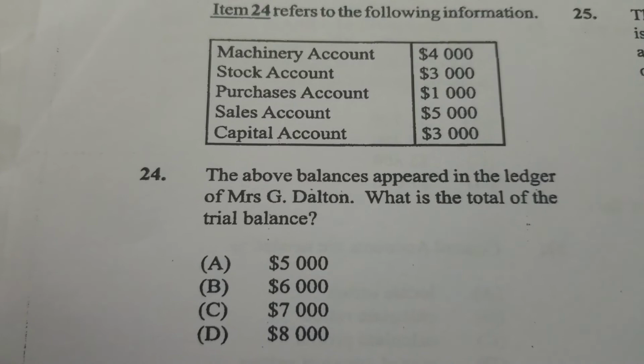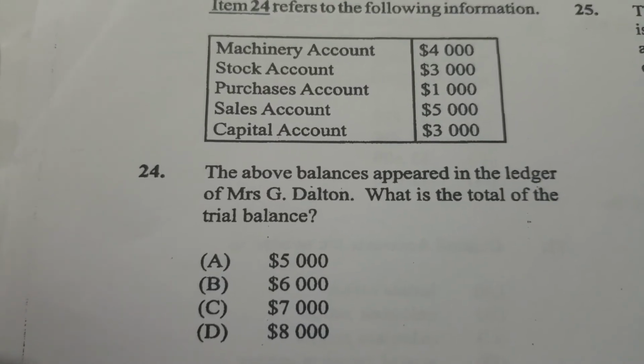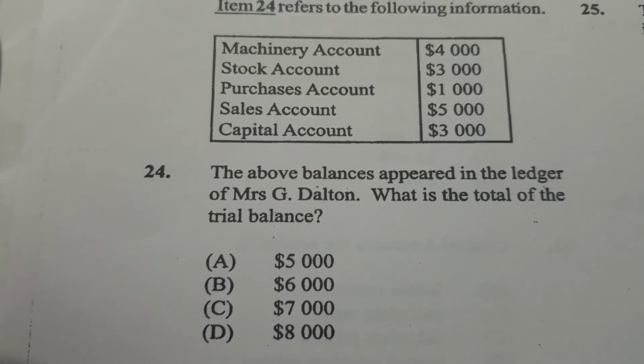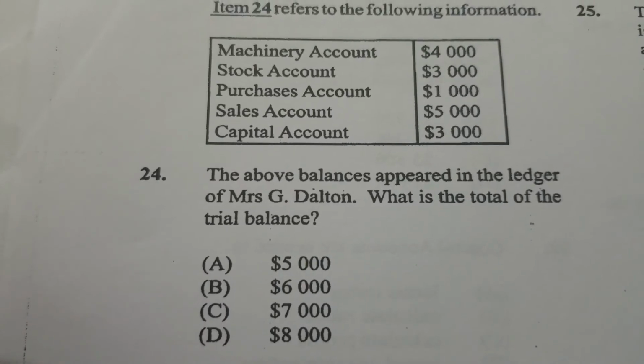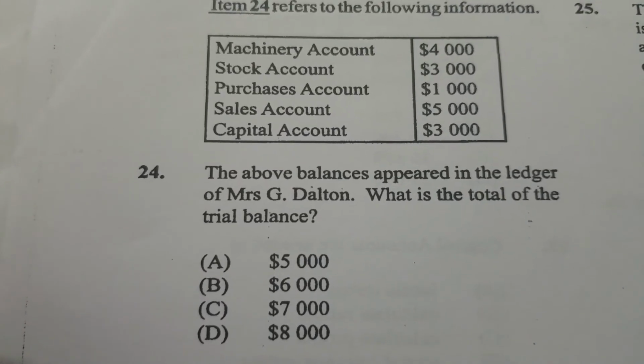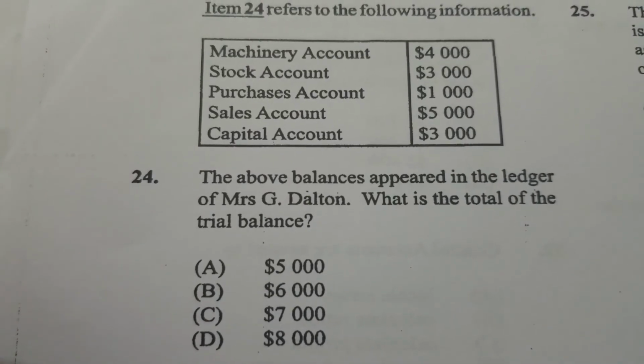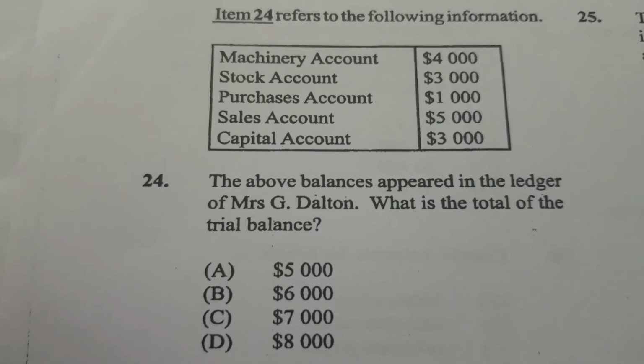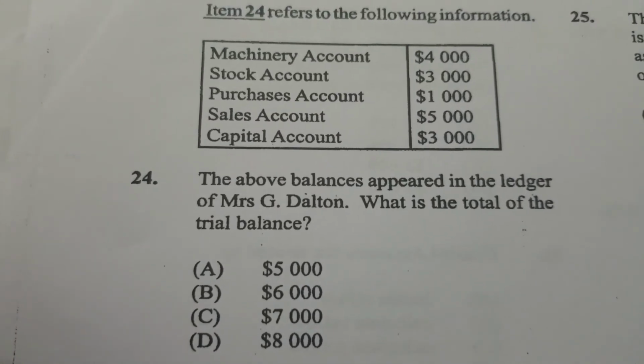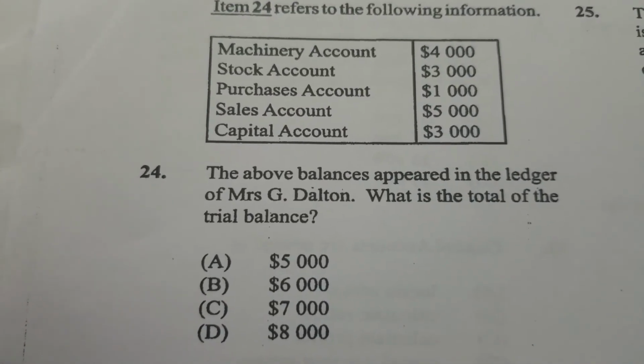That is 4 plus 3 plus 1, right? 7, 8. All right. And then the sales account is going to be credited of 5,000 and the capital account of 3,000. And we are asked what is the total. The total will be 8,000. That is D.